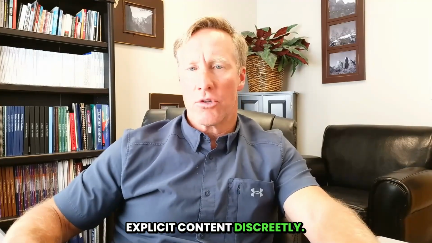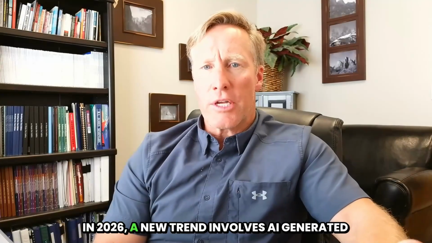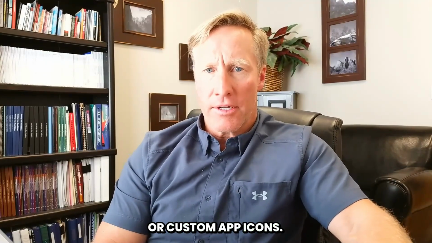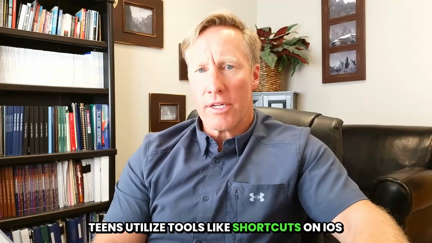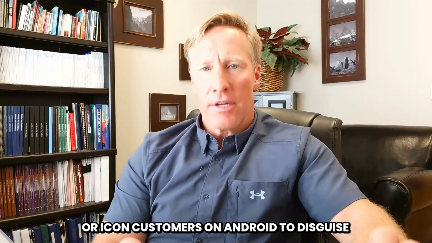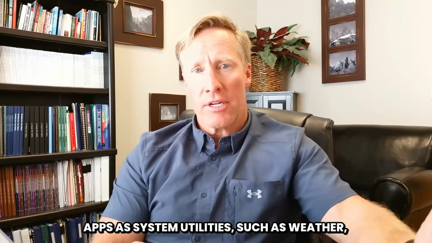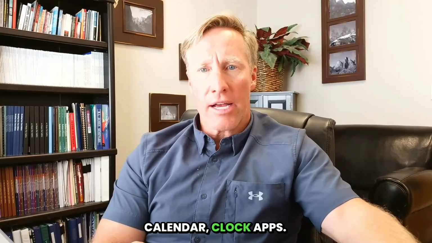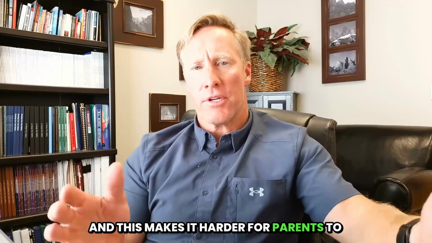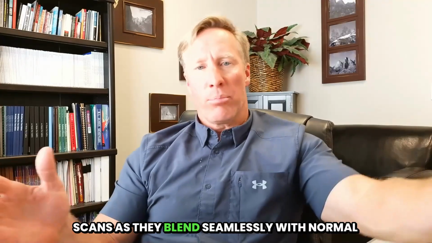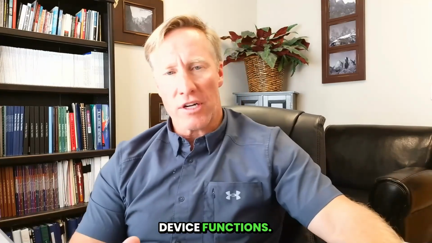Parents, in 2026, a new trend involves AI generated or custom app icons. Teens utilize tools like Shortcuts on iOS or icon changers on Android to disguise apps as system utilities, such as weather, calendar, or clock apps. This makes it harder for parents to identify suspicious apps during regular scans as they blend seamlessly with normal device functions.